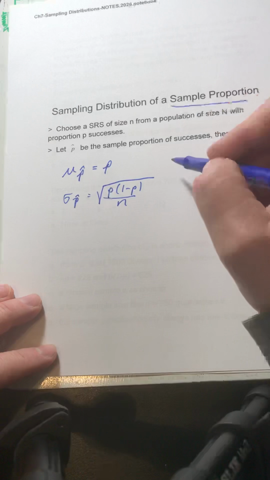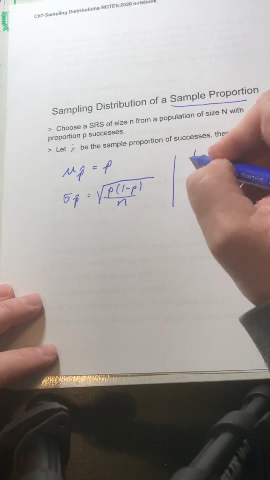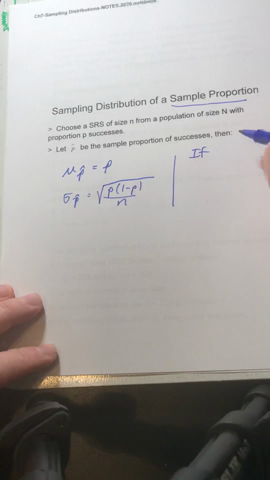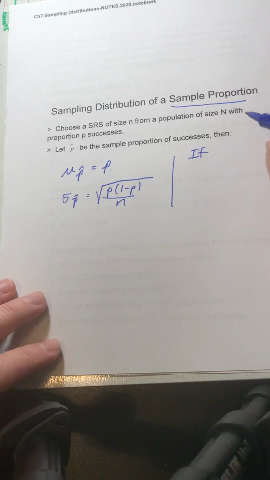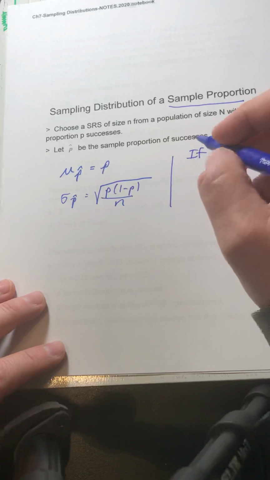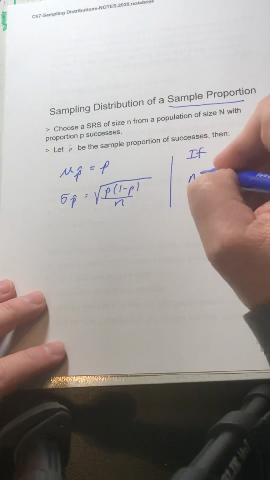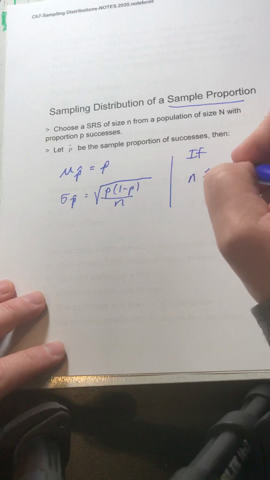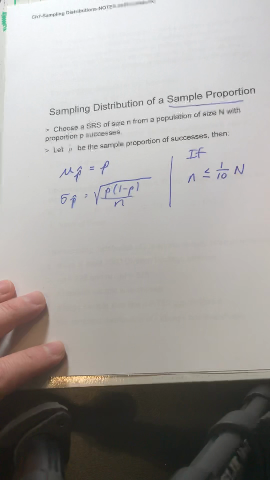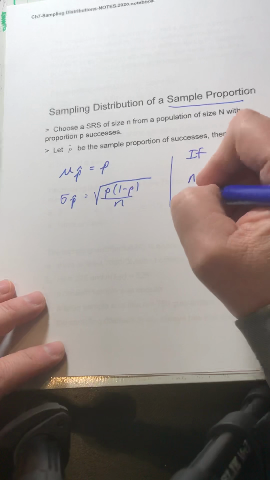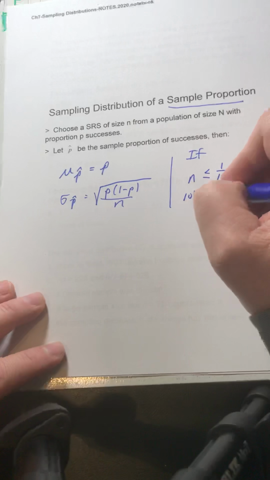But these two things are true if one condition is met, and it's called the 10% condition, and that is the sample size is less than or equal to 1/10 the size of the population. And again, that's called the 10% condition.